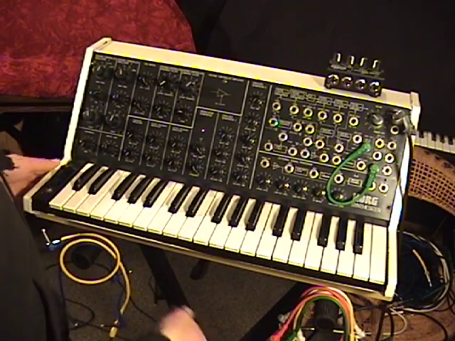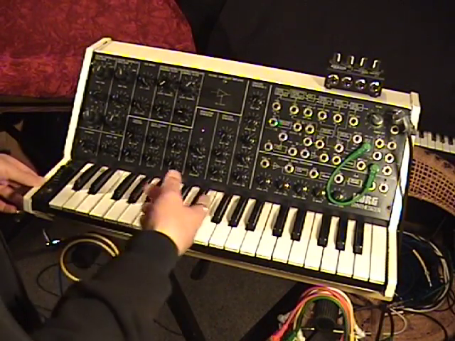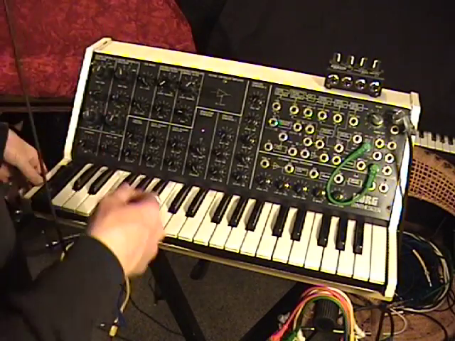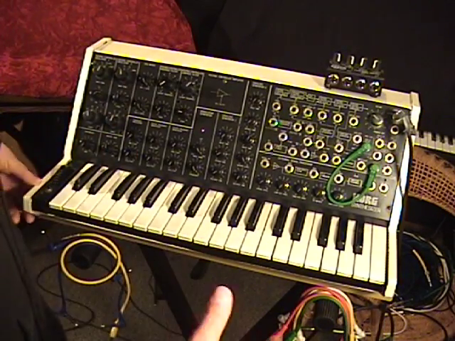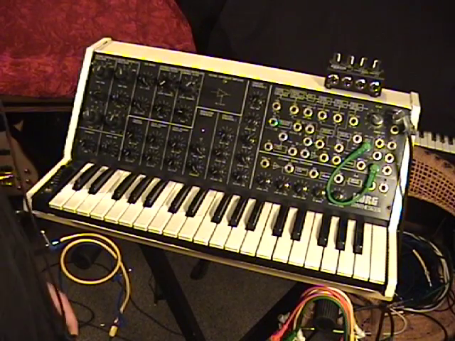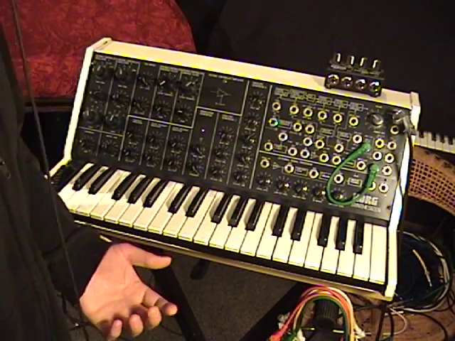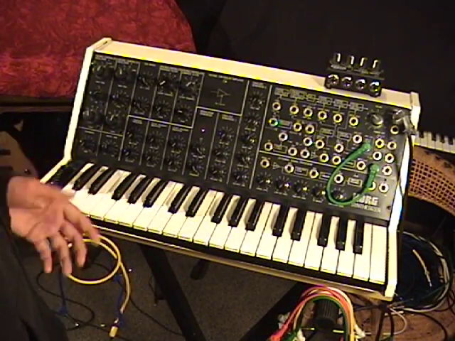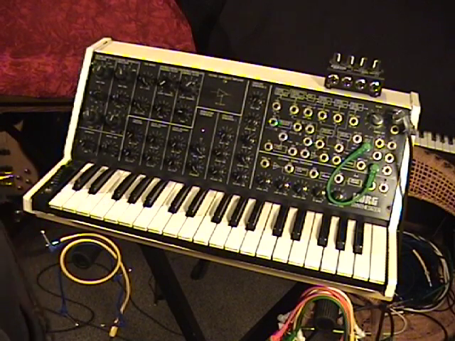If you had another keyboard that you wanted to control VCO2 with, then you could get a sort of duophony out of this synthesizer, which, you know, I don't know, that's just two keyboards playing as far as I'm concerned, if you need another keyboard to control the other oscillator. But whatever, you could do that.